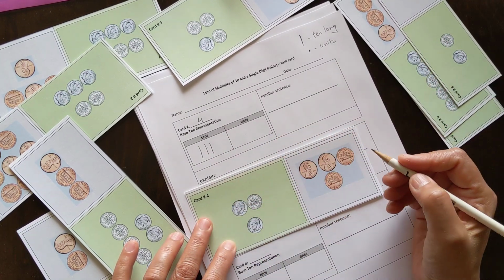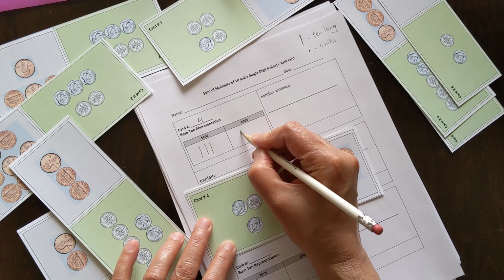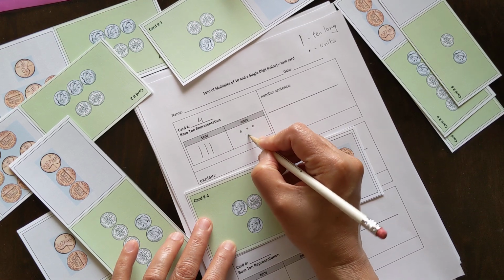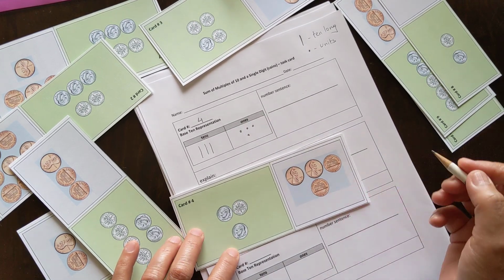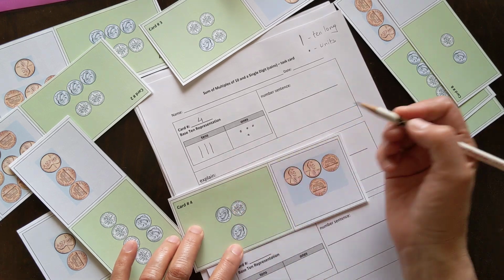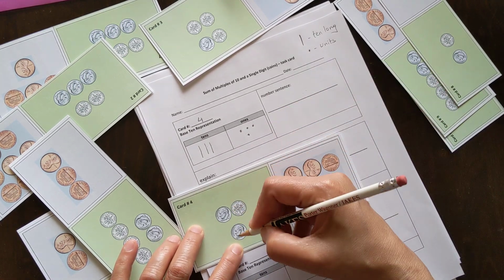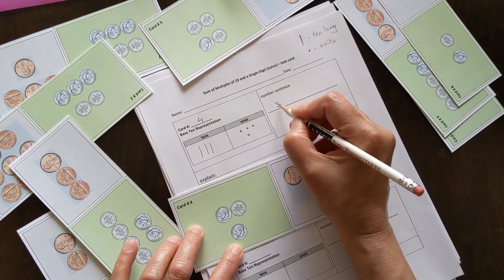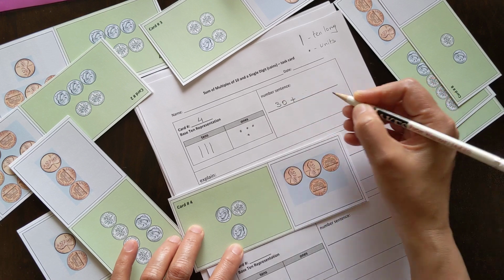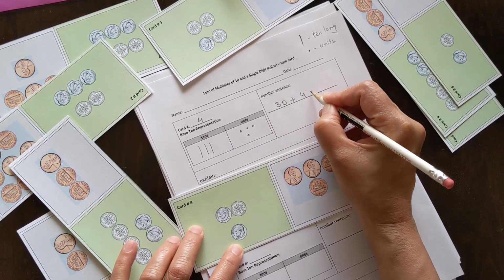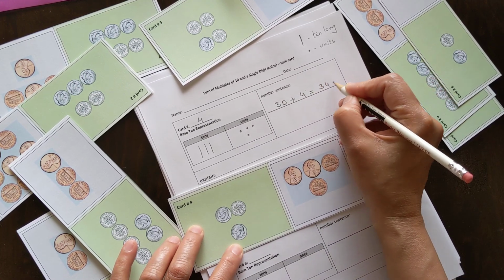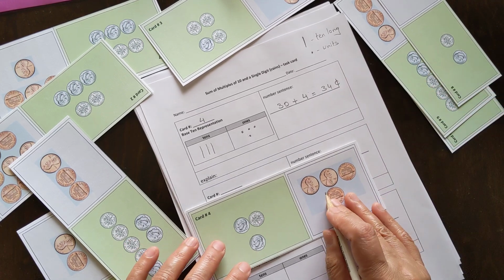3 10 longs and 4 units is 3 tens is 30 cents plus 4 cents is 34 cents.